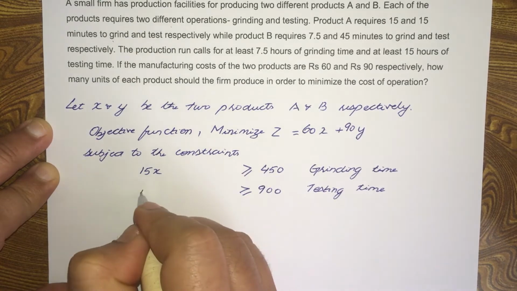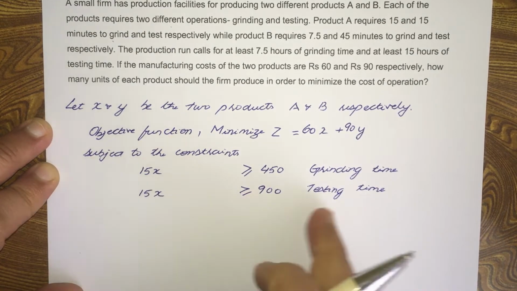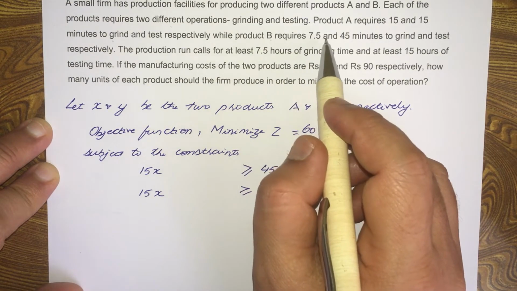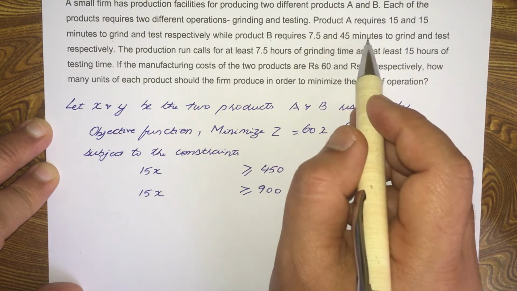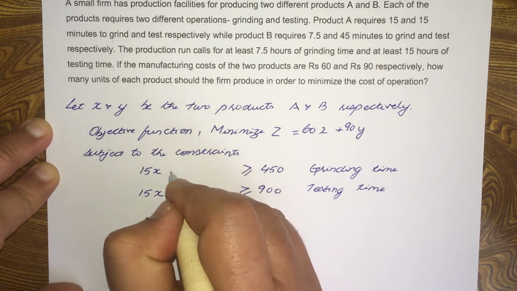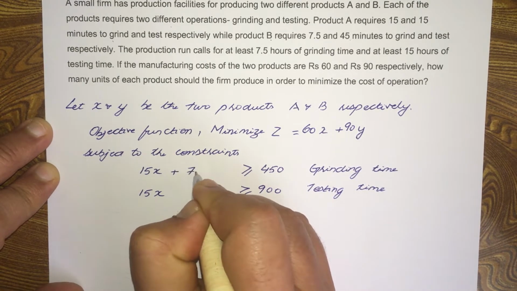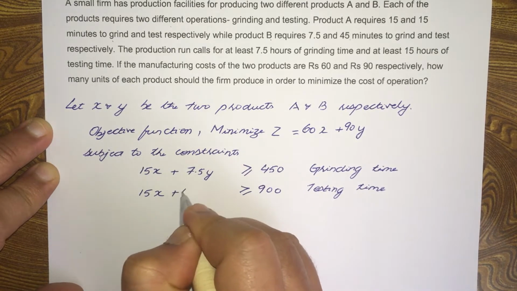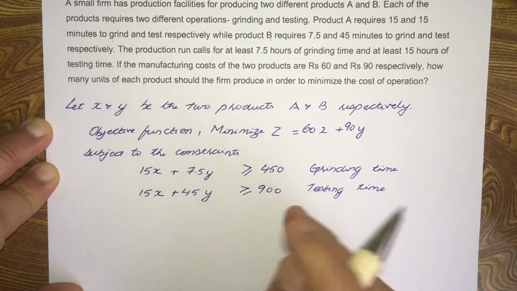And product B, that means Y, requires 7.5 minutes of grinding and 45 minutes of testing.